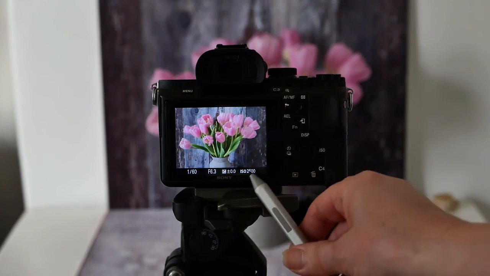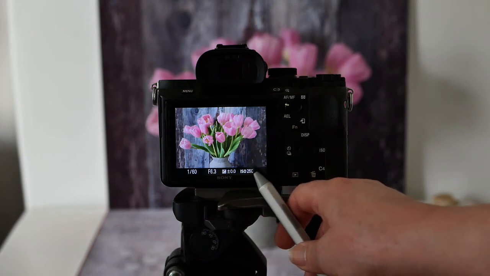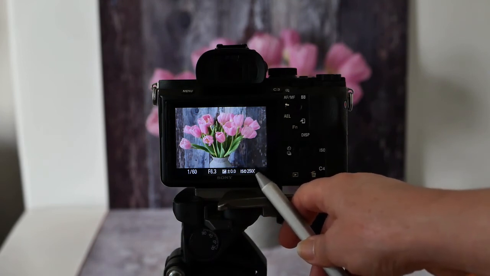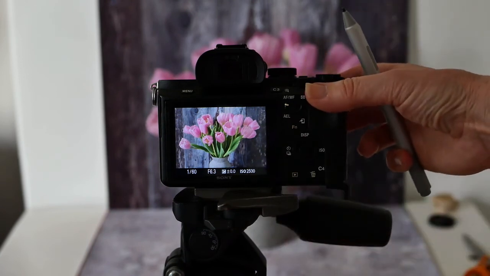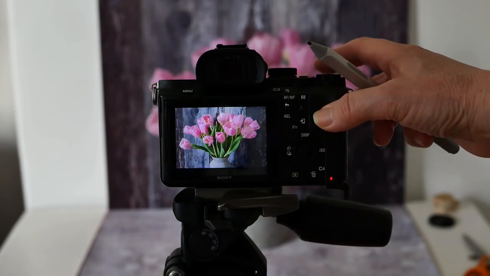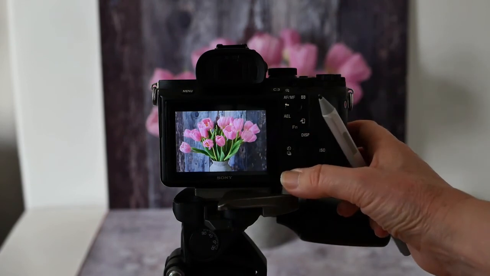I am in danger of getting a little bit of grain in this image, but I'm not too worried about it. I know I can remove it when editing, and even if I didn't, it wouldn't really spoil the image, particularly if I'm not going to make that image very large. So let's actually take that shot now and compare it to the one that we had before.